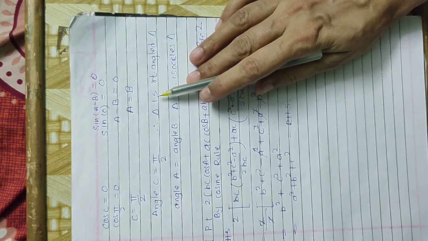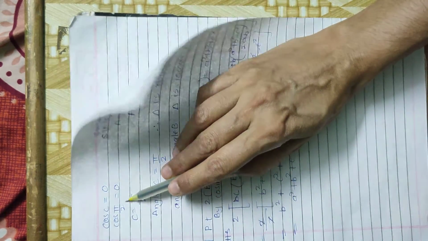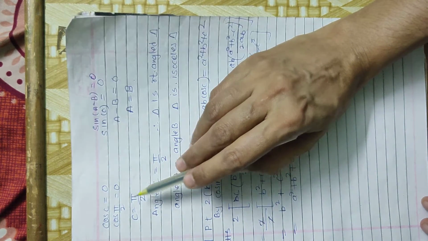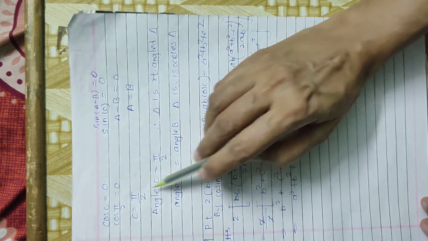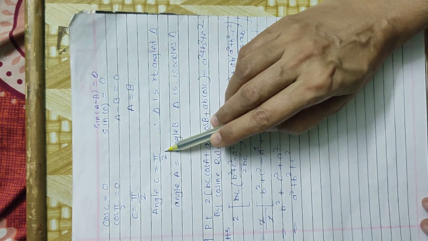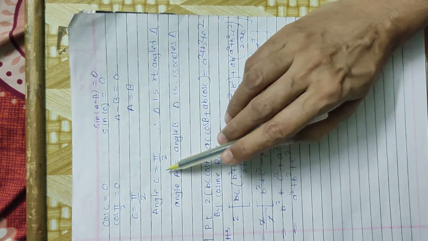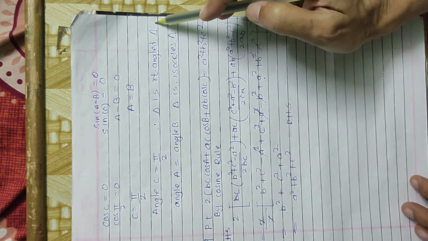Now when the cos value will be 0, it is cos pi by 2. So cos pi by 2 is equal to 0, therefore C is equal to pi by 2. So when C is pi by 2, meaning 90 degrees, then it is a right angle triangle. So we have proved angle C is equal to pi by 2, therefore the triangle is a right angle triangle.